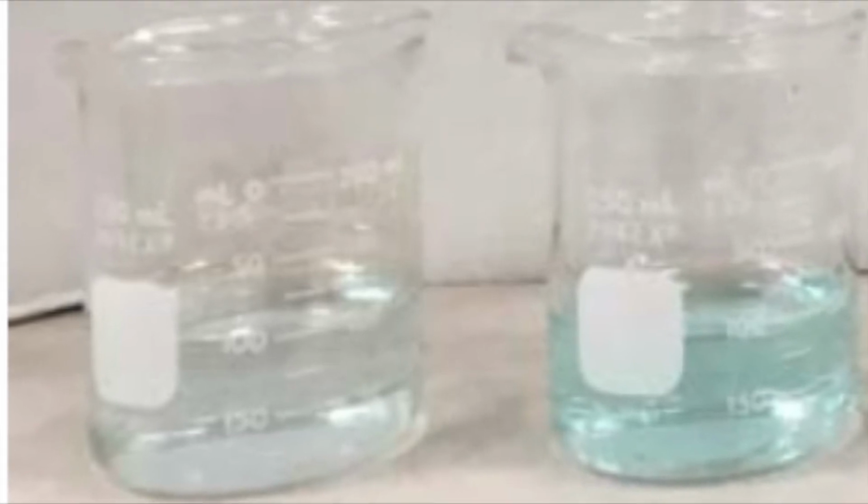After 1 hour, what we observe is that the blue food dyes have reacted with the bleach completely, similarly to how the yellow food dye reacted, at a much slower rate.